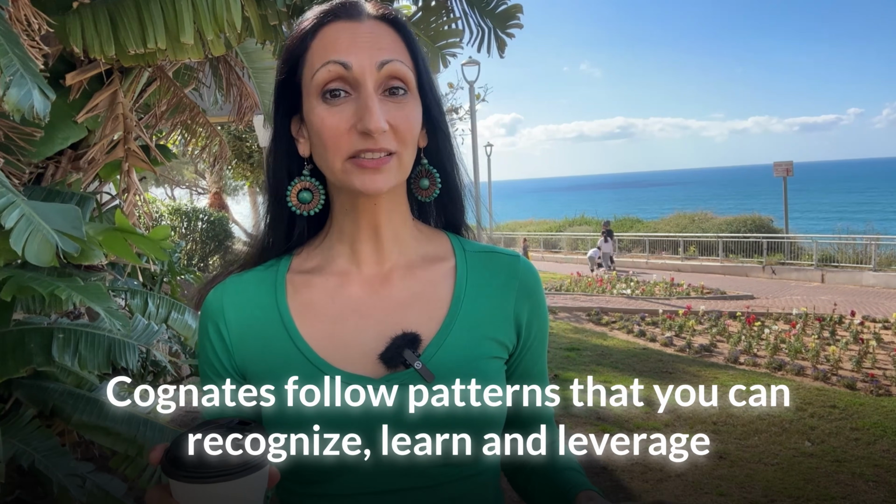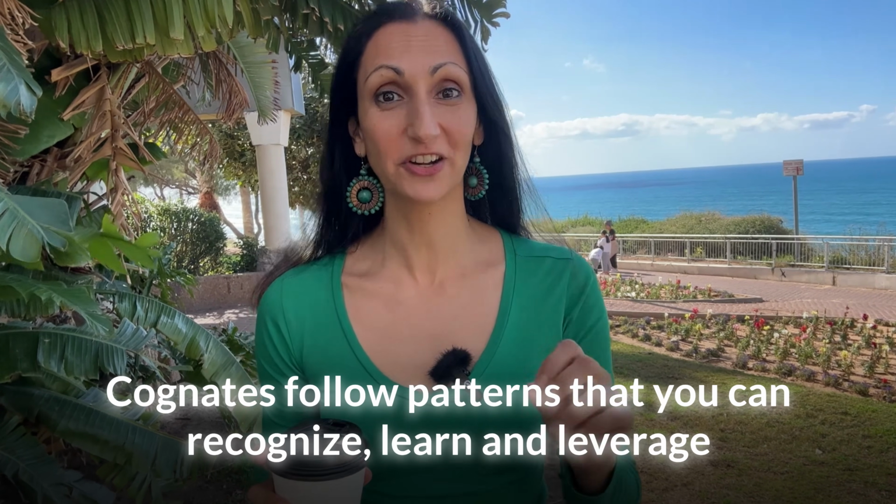To learn those words, you need to know how to approach them, how to process them, and how to memorize them. But the good news is, as an English speaker, even as a complete beginner, you already know enough Italian words to speak and understand if you have the right key to unlock that incredible treasure trove. Cognates are not random. They follow patterns you can recognize, learn, and leverage. And I'm going to share some of these patterns.